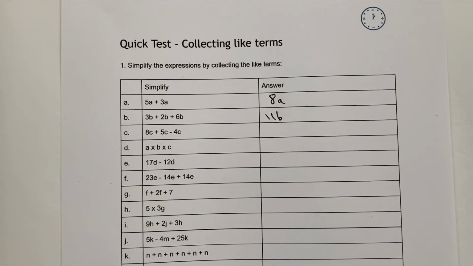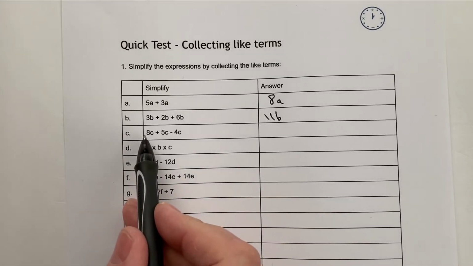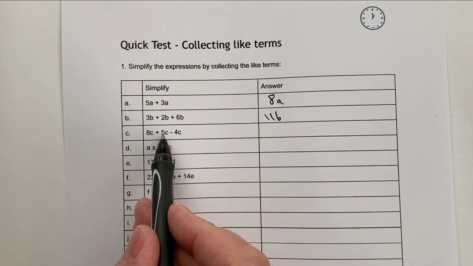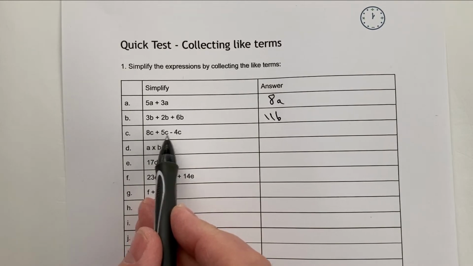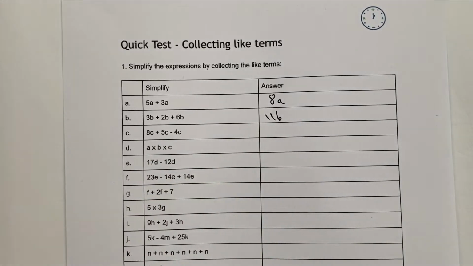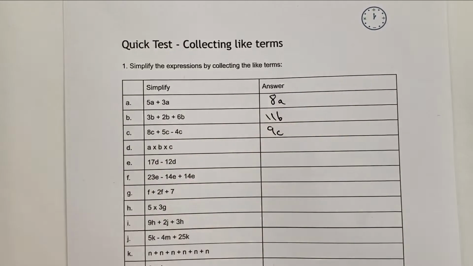So the next one then is 8c plus 5c minus 4c. So be very careful about this, because what we've got really is 8 plus 5, which is going to be 13. Take away 4 is going to be 9. So it's going to be 9c.